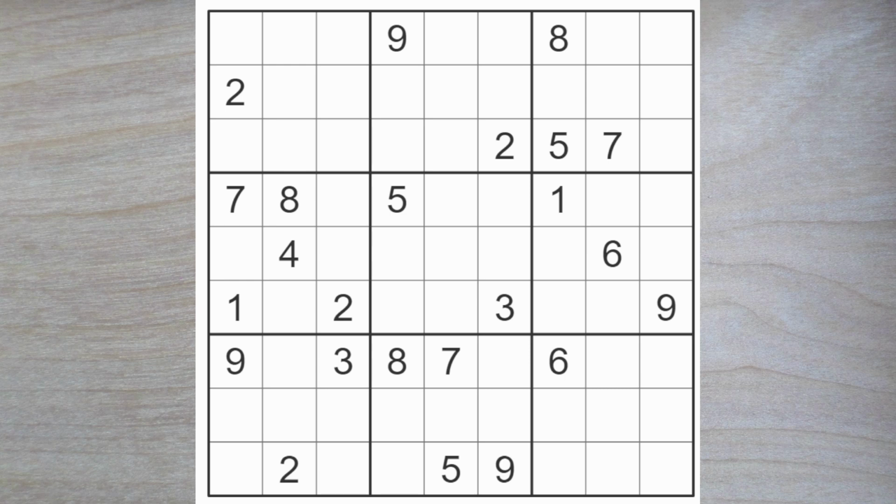Let's have a look. I see a 5 and an 8 blocking here. We got 5s and 8s here. Nice. But is it useful? Not immediately, it appears. How about a 9 though? And a 9 that must go here.